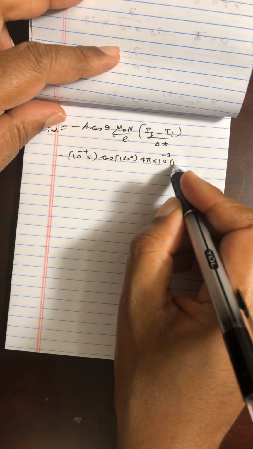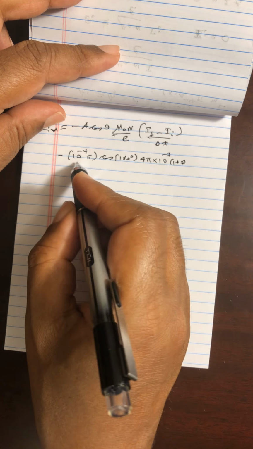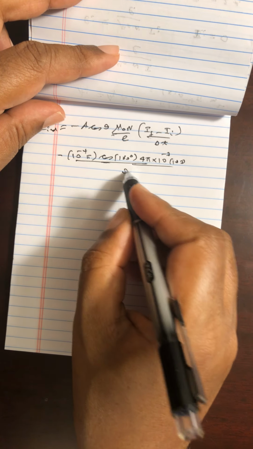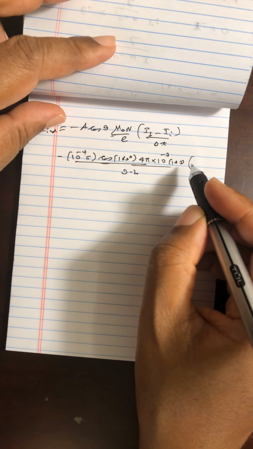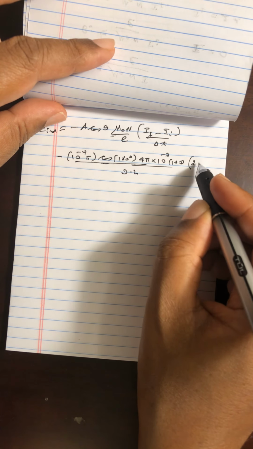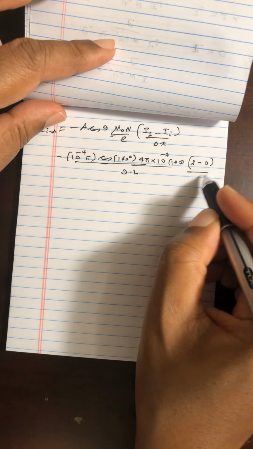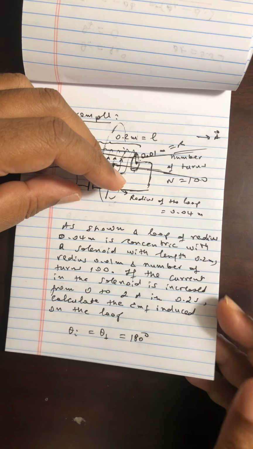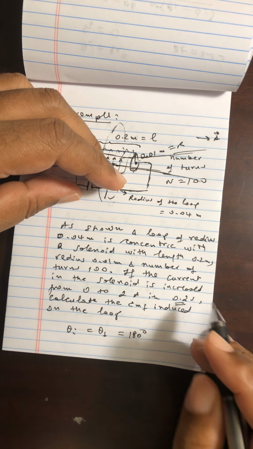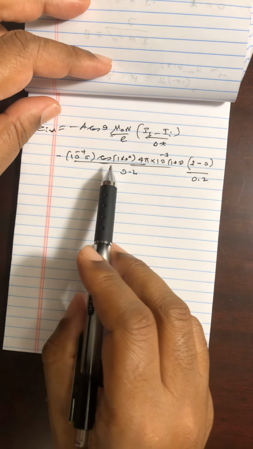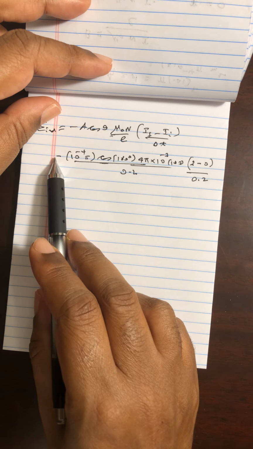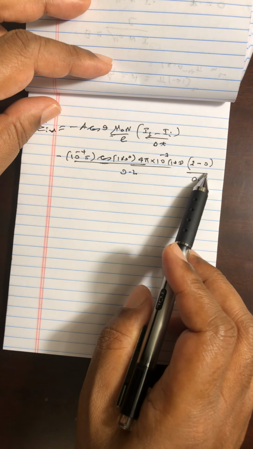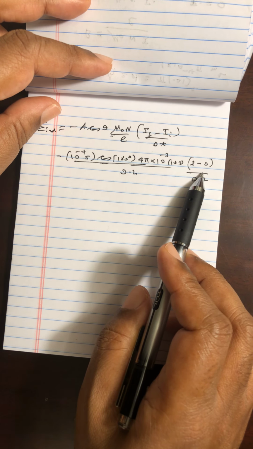The number of turns is 100, and the length we said was 0.2. Now the final current is 2, the initial is 0, divided by 0.2, which is the time taken for the change. It says the current changes in 0.2 seconds. All right, so that's it. Now the cosine of 180 degrees is negative 1, so we're going to cancel this negative, so the answer is going to be positive.